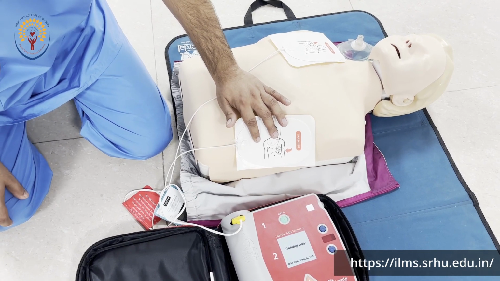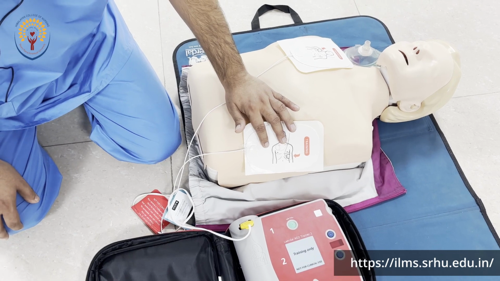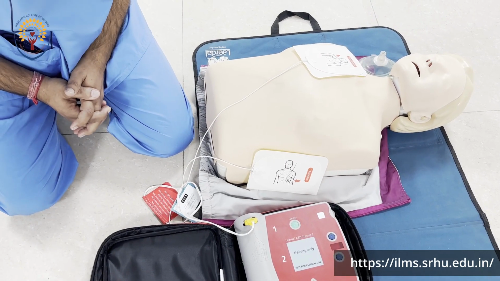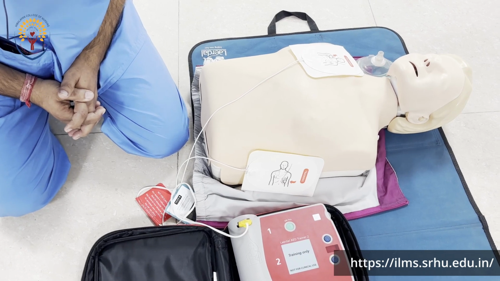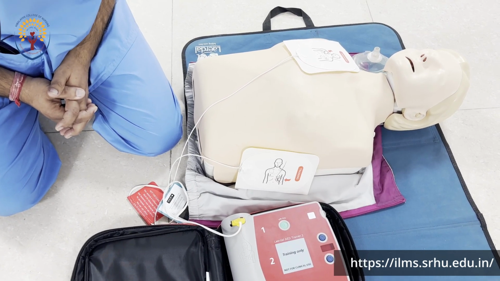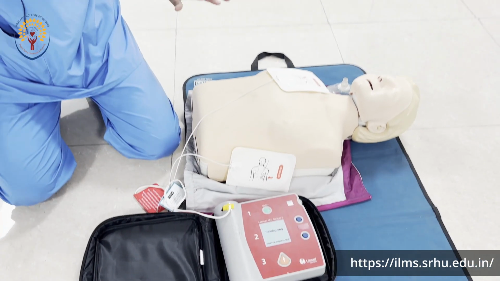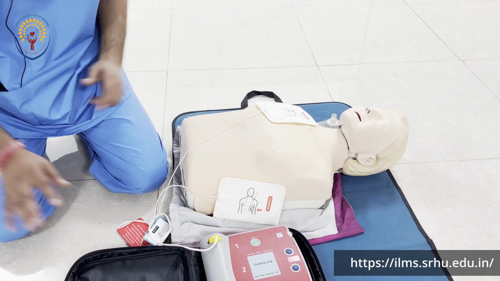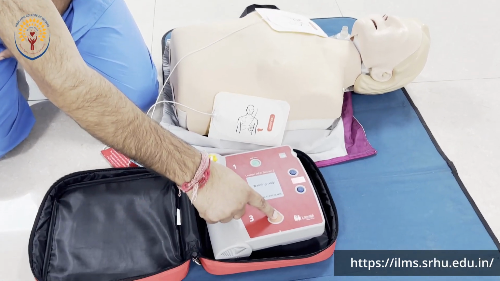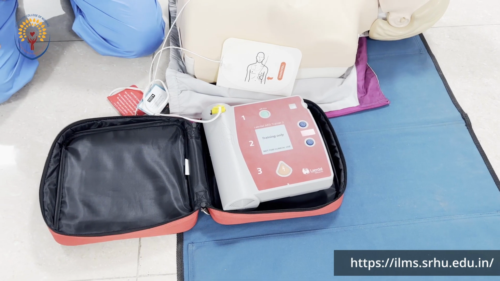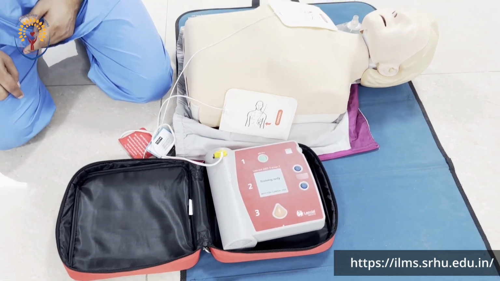Analyzing heart rhythm. Do not touch the patient. Shock advised. Charging. Stay clear of patient. Deliver shock now. Press the orange button now. Shock delivered. Paused. Start CPR.